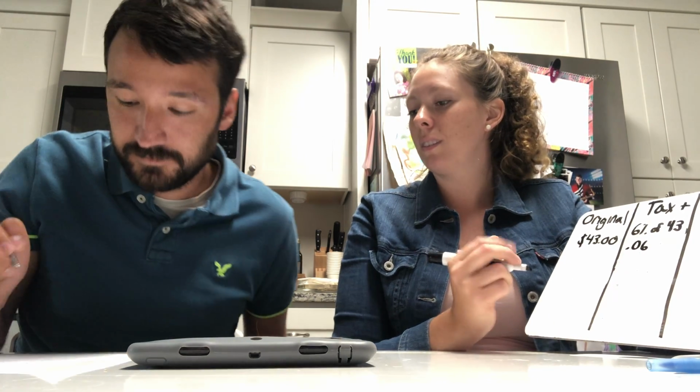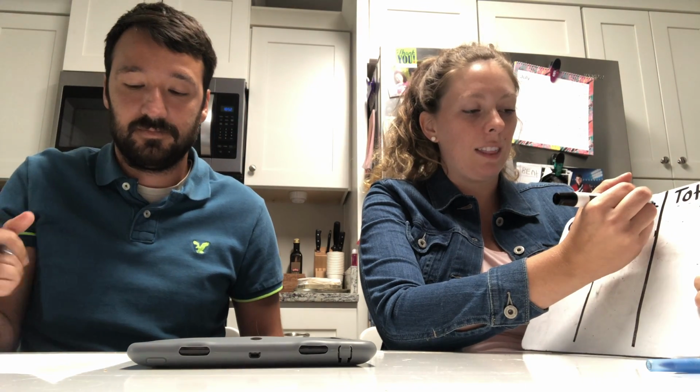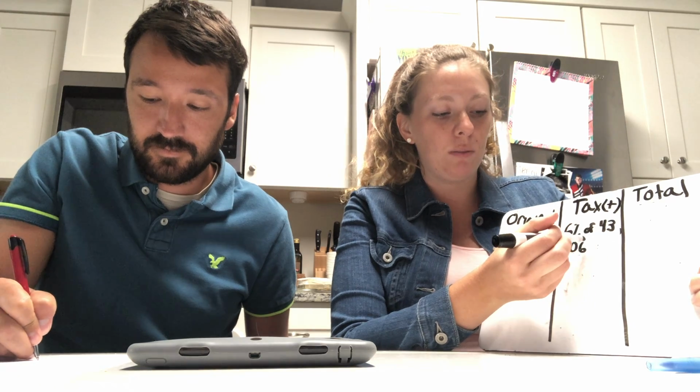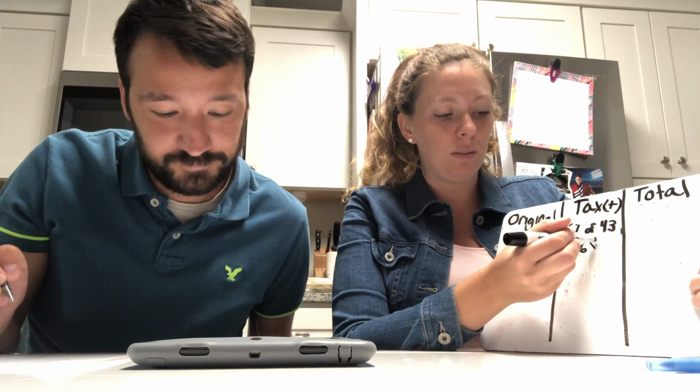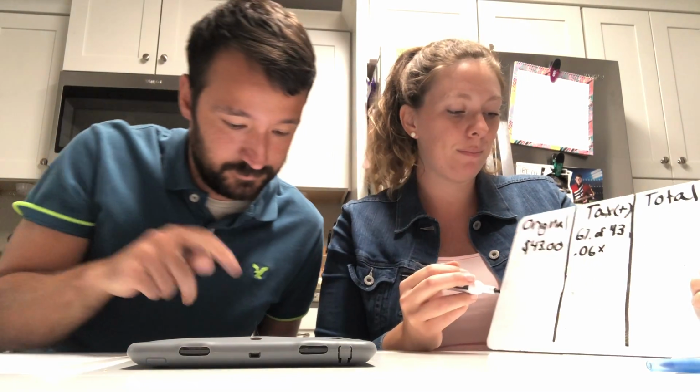The of means plus. Because it says plus. Well, it says plus because that's what we're going to be doing at the end. But of, if you remember, means to multiply. Okay. So we're going to be multiplying by the 43. Yes.